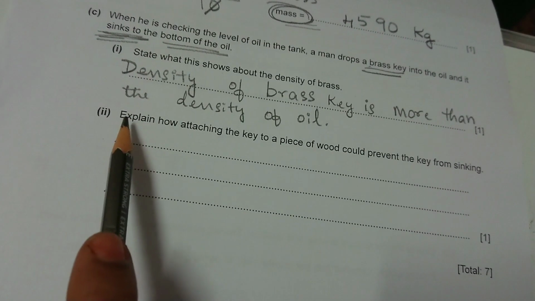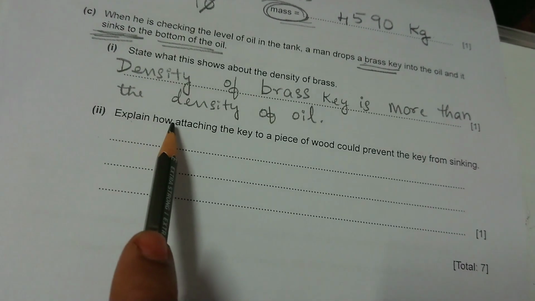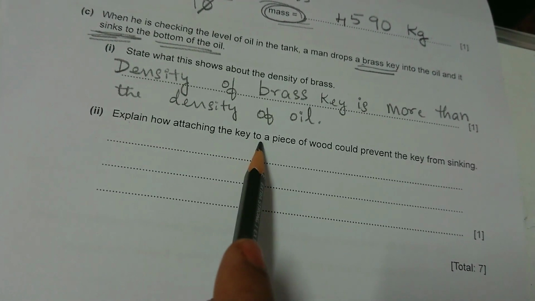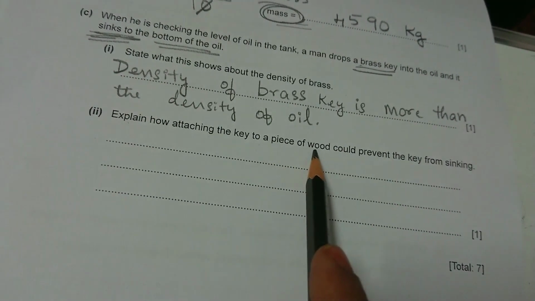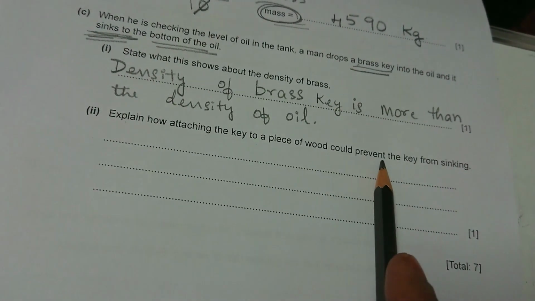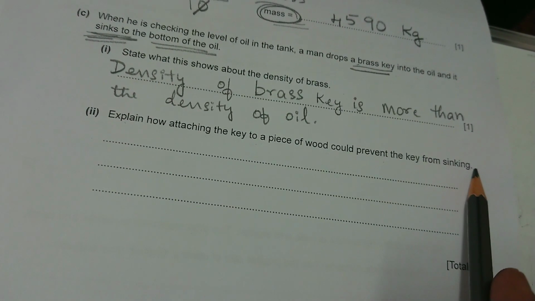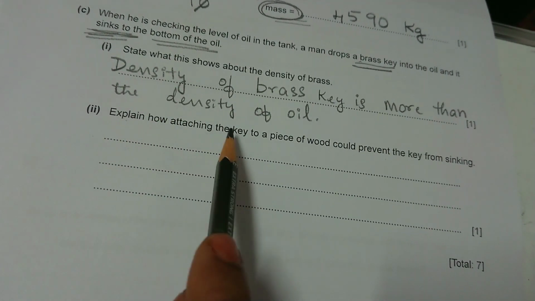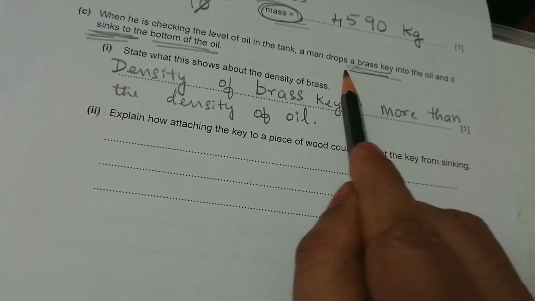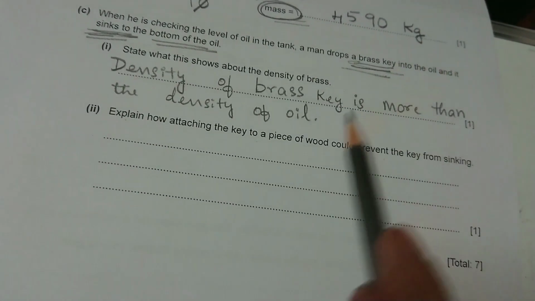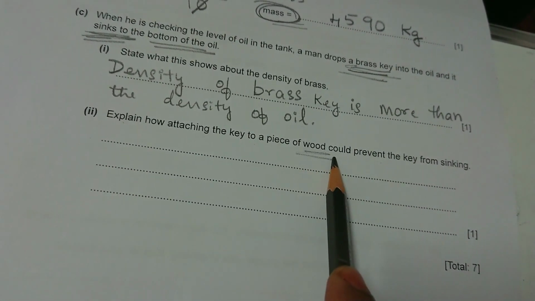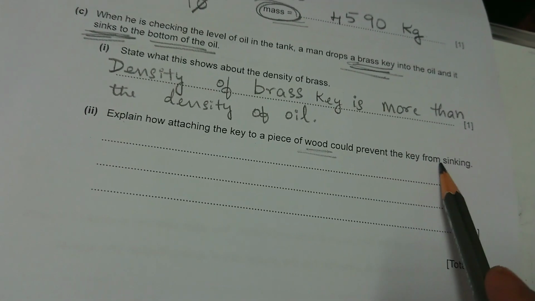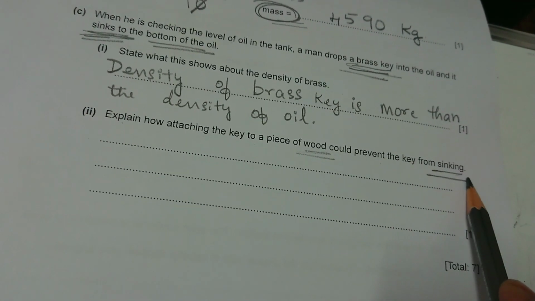Go to the next question. Explain how attaching the key to a piece of wood could prevent the key from sinking. What is the meaning of this? If you attach this brass key on the wood, the key is not going to sink.